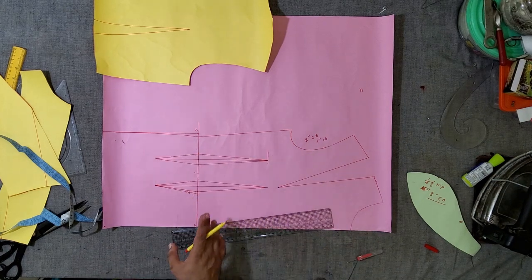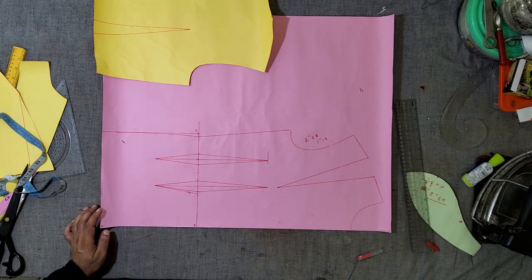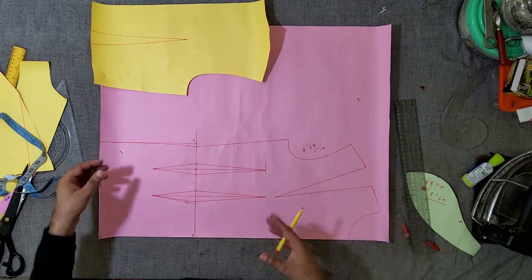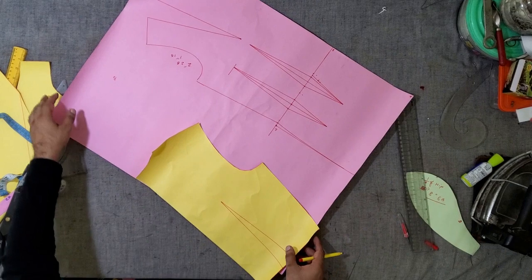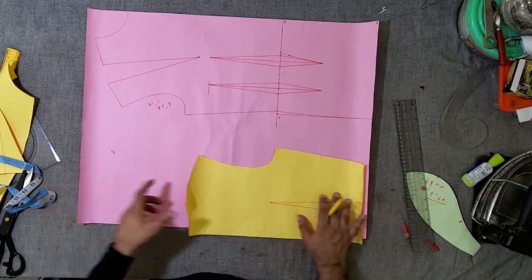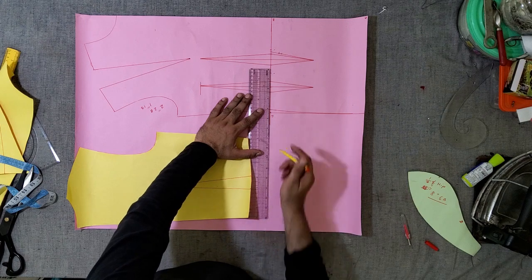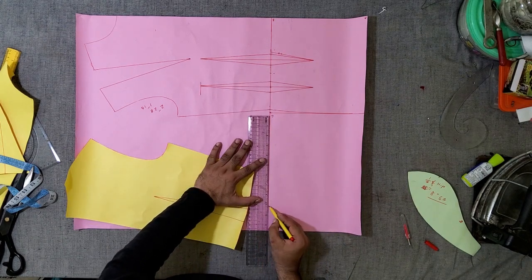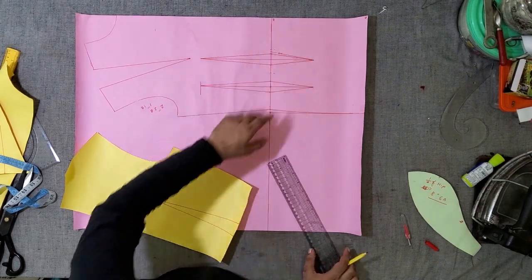Okay, so front torso pattern is ready. Now we will make the back torso pattern. Afterwards we are going to cut it. Okay. So we will just extend this line. Okay, we will mark the exact distance we took here.